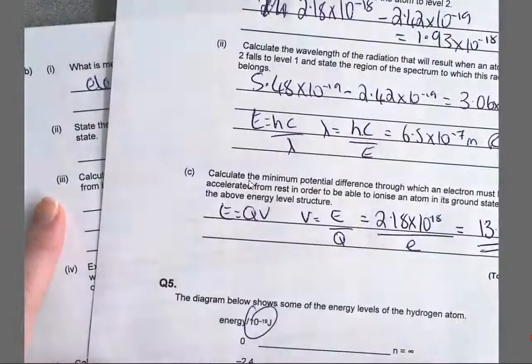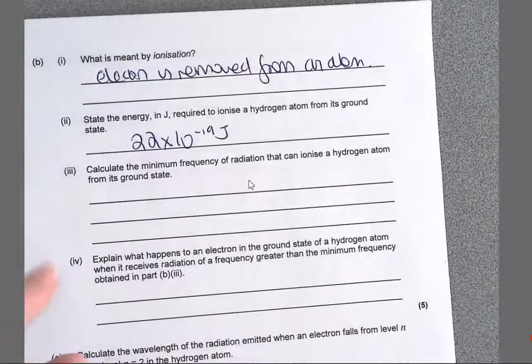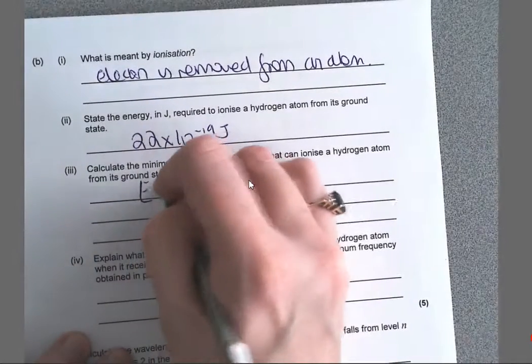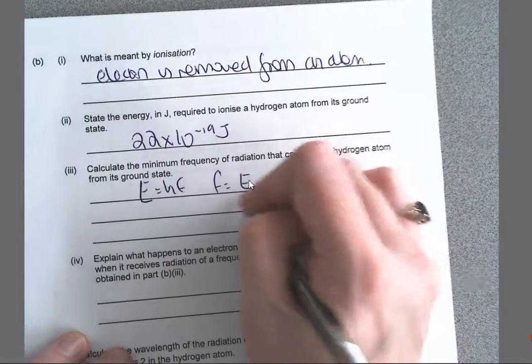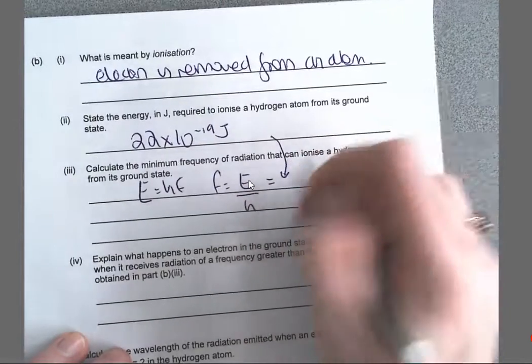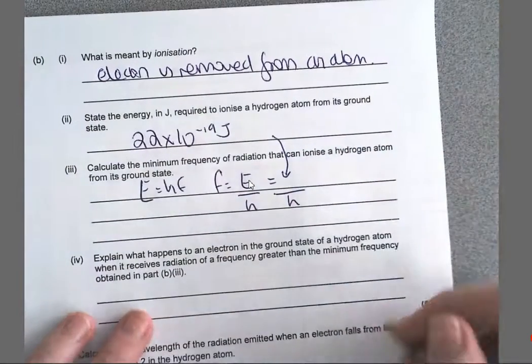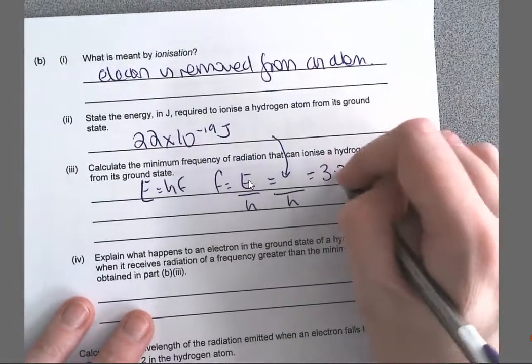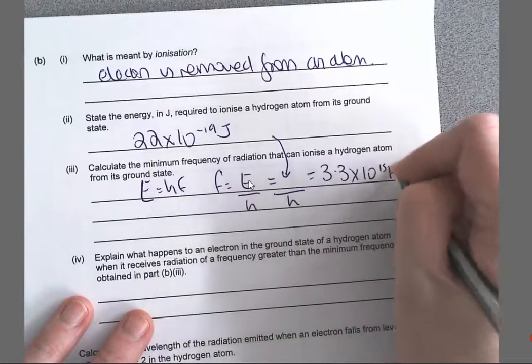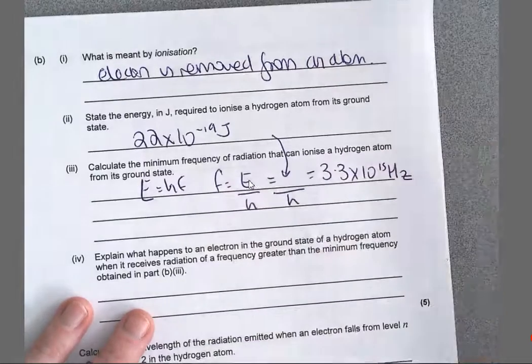Calculate the minimum frequency of radiation that can ionise that. So E equals HF. We want F equals E over H. So we sub in this value for E and divide by H. And you should get a value of 3.3 times 10 to the 15 hertz.